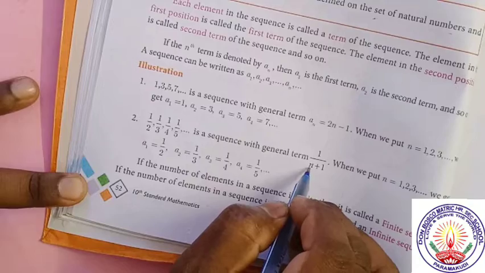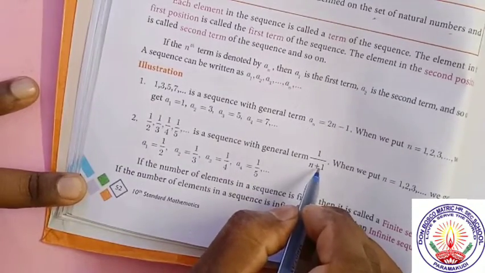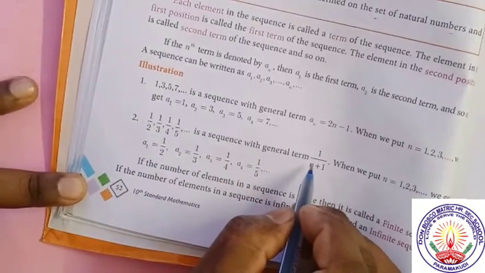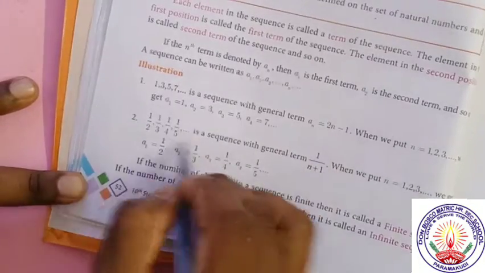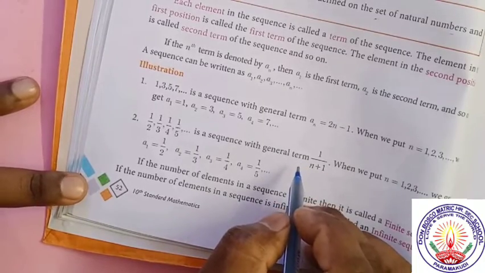Put n is equal to 1: 1 plus 1, 2, so 1 by 2. Put n is equal to 2: 2 plus 1, 3, so 1 by 3. Put n is equal to 4: 4 plus 1, 5, so 1 by 5. Like that, we can find all the terms. So, it is a general term. So, the next one.